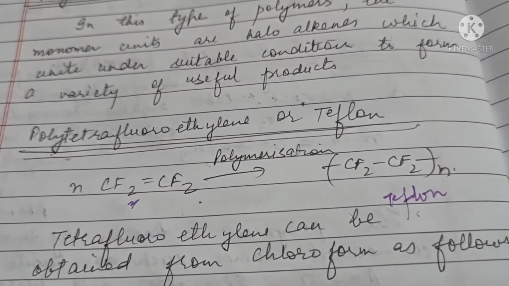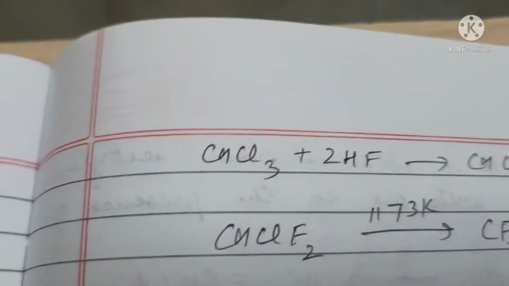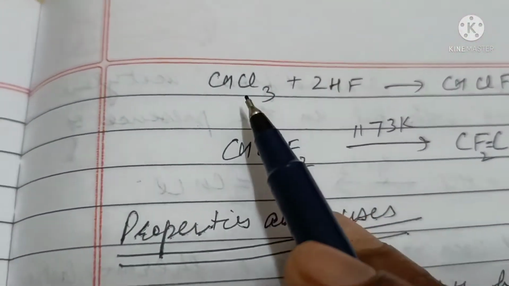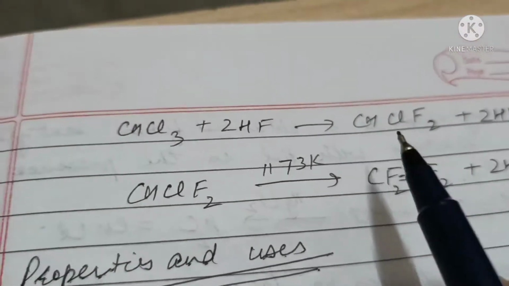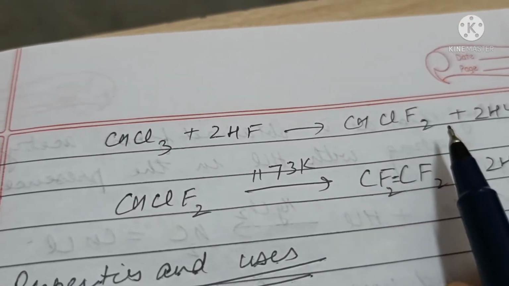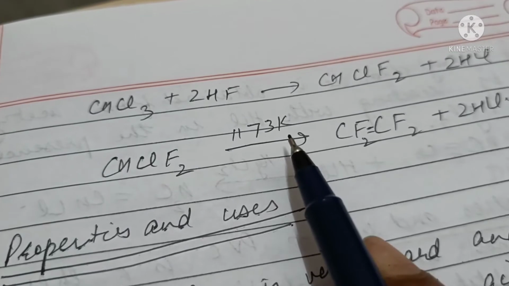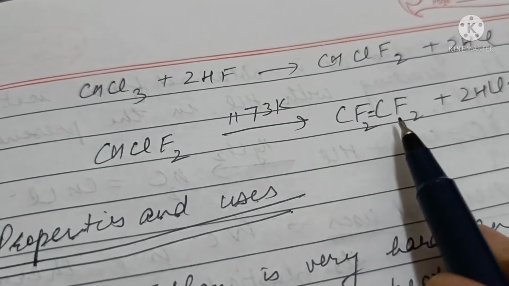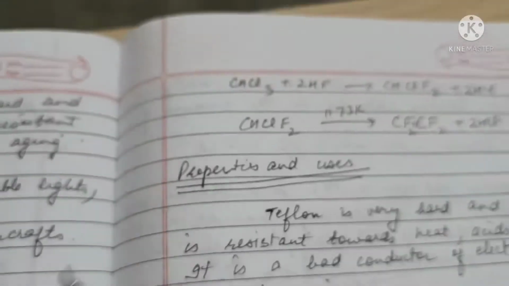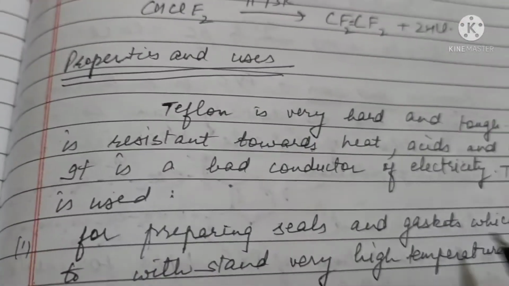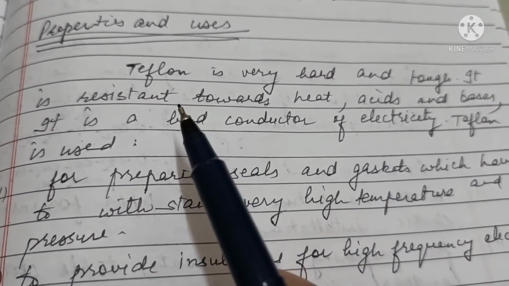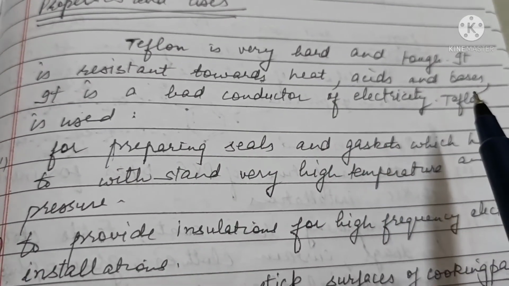Tetrafluoroethylene can be obtained from chloroform. So when we react hydrogen fluoride with chloroform, we get monochlorodifluoromethane, which on heating to 1173 Kelvin forms tetrafluoroethylene. This can be polymerized to form Teflon. Teflon is very hard and tough. It is resistant towards heat, acids and bases.